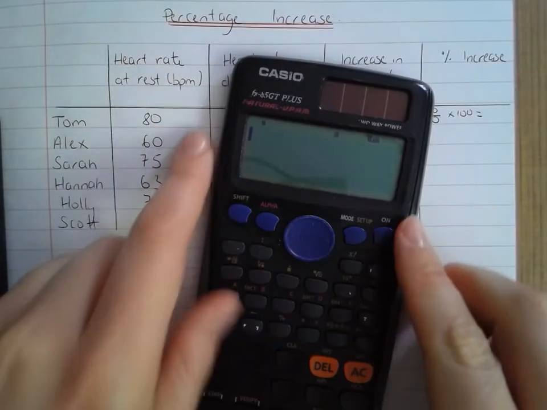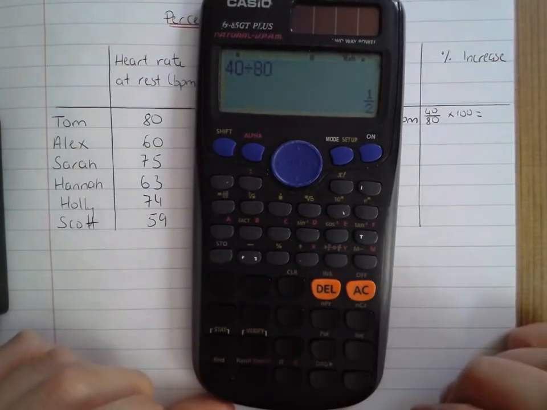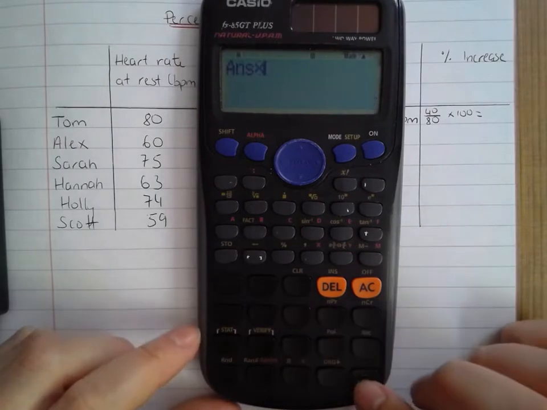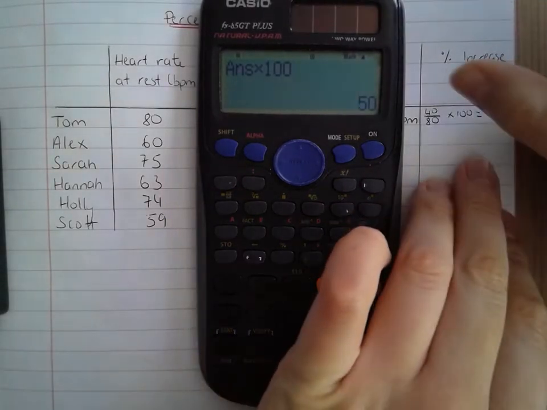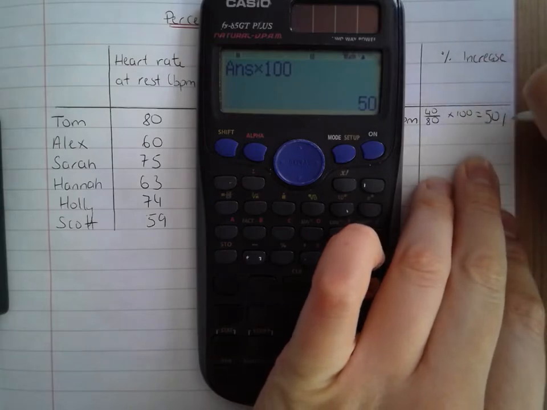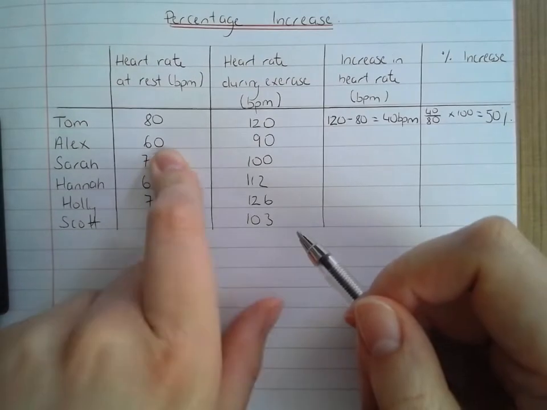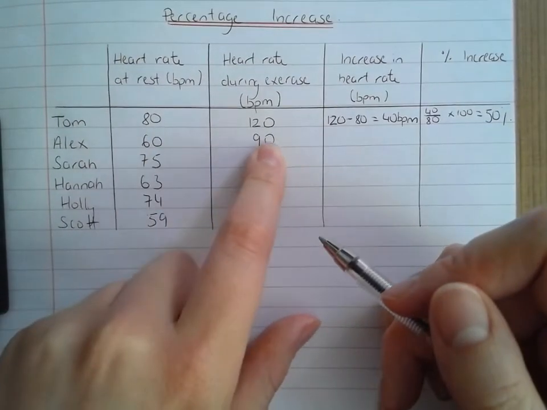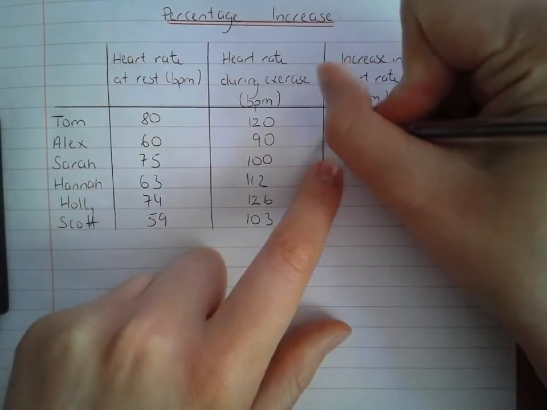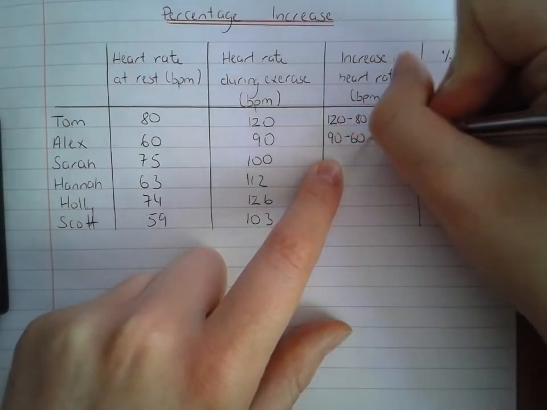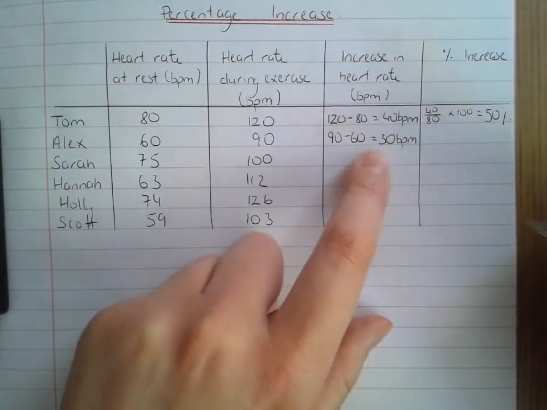So on your calculator, it's going to be 40 divided by 80 equals, and then you multiply your answer by 100, and you get 50. And your answer is going to be 50%. That is your percentage increase. If we do the next one, Alex starts off with a heart rate of 60. That increases to 90 during exercise. So what's the increase? 90 minus 60 is 30. His heart rate has increased by 30 beats per minute.